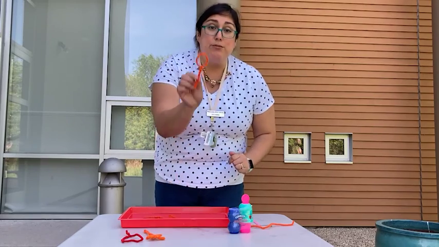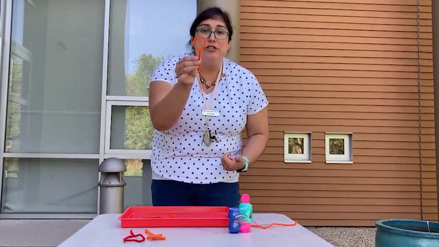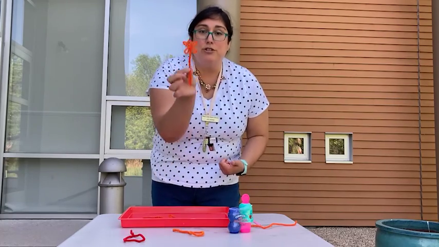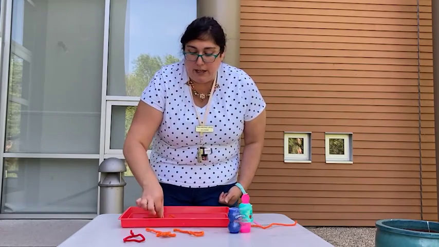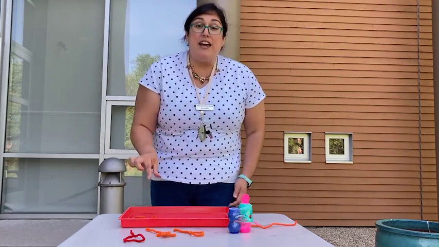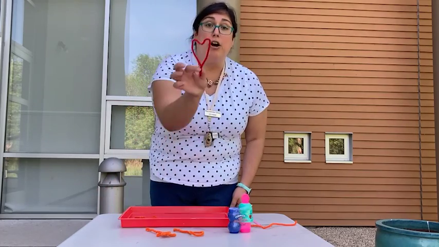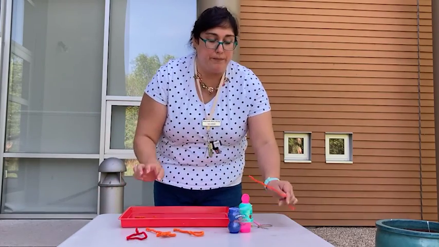So with this one, my example is a circle like a normal wand. That just took one, but this took 2 pipe cleaners, and this star here, it's a little soggy because it's been in the bubbles, that also took 2 pipe cleaners. So I'm going to show you how to make a heart using just one.